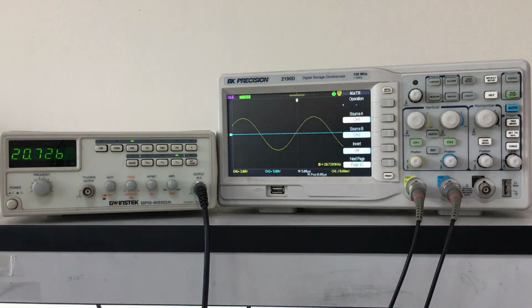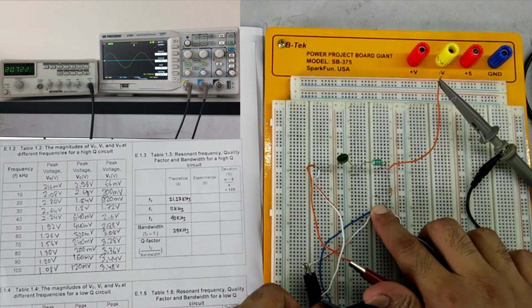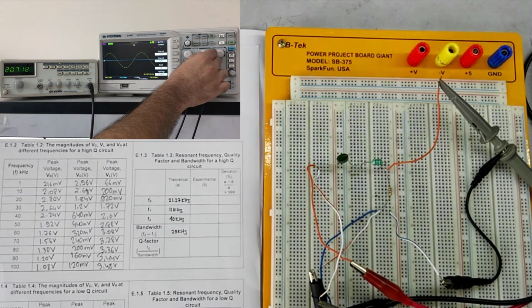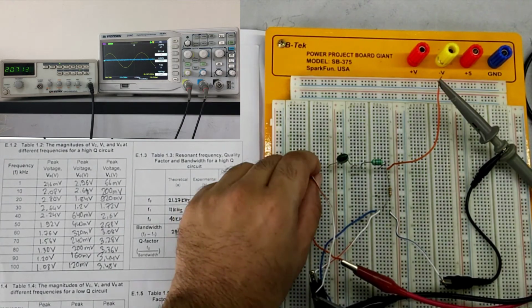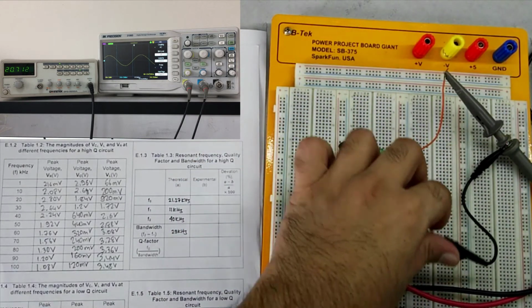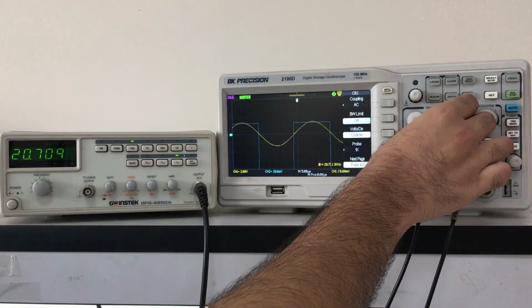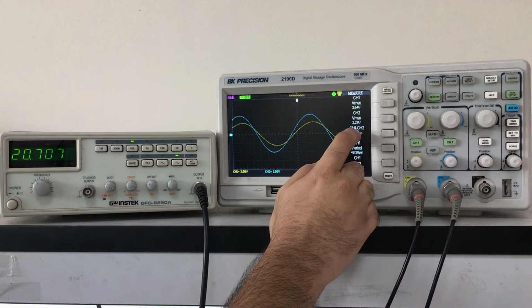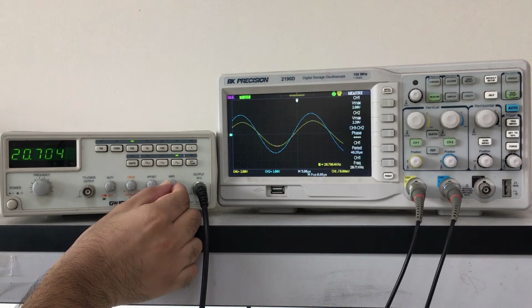Okay, so let me add this channel 2. So now we have a signal at channel 2. Okay, channel 1 Vmax is 2.56, so I'll increase the amplitude to 3.